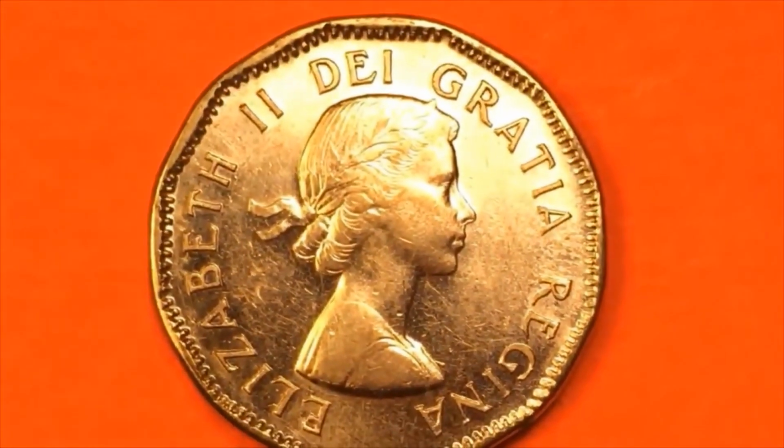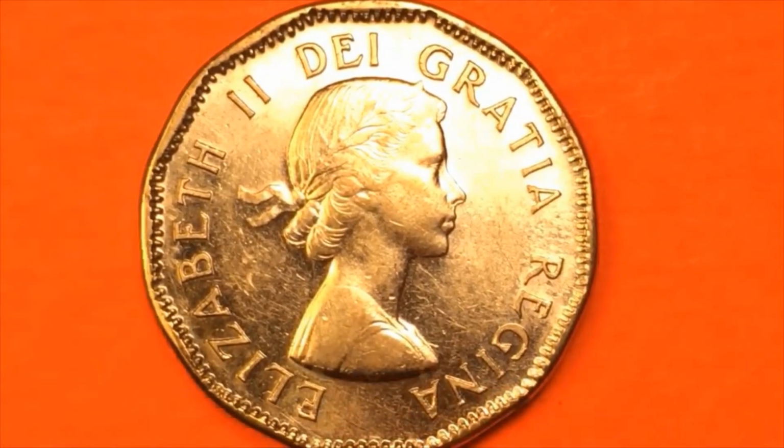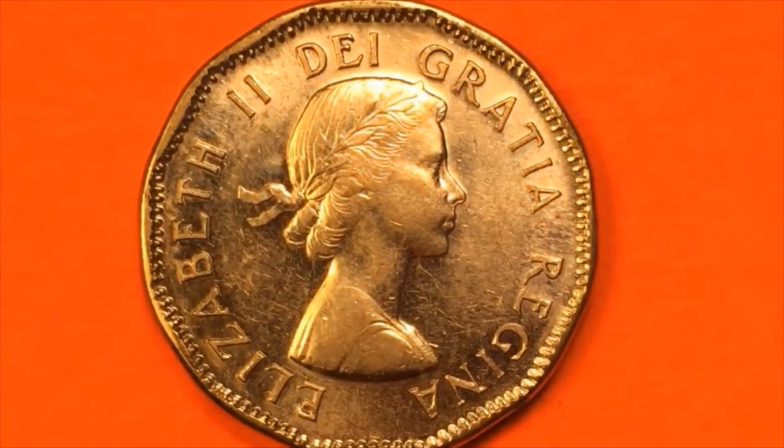And of course, this is the first year, the 1953 version of the Canadian nickel or 5-cent coin. If we look at the front, you see that it is Queen Elizabeth II. This is the Mary Gillick first portrait of Queen Elizabeth II when she was 29 years old.